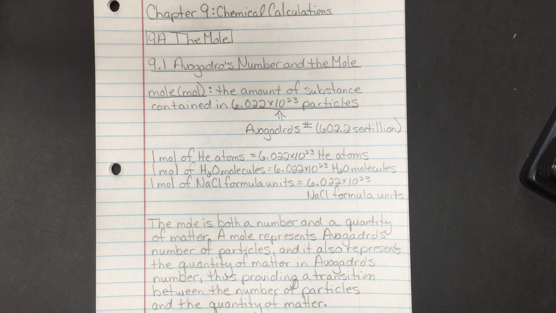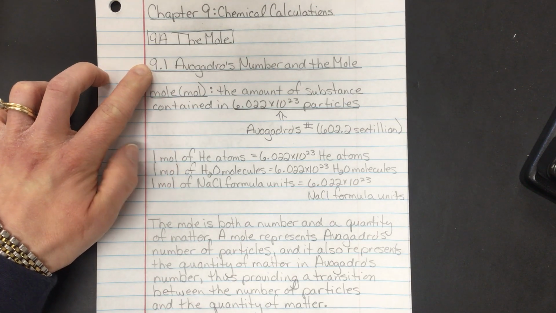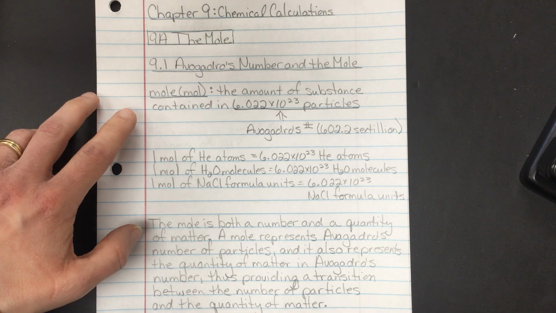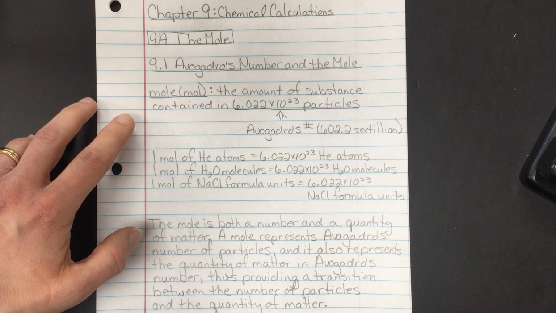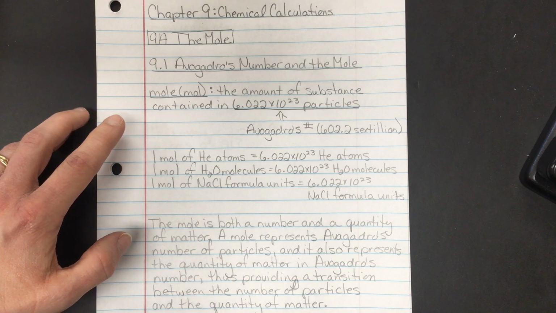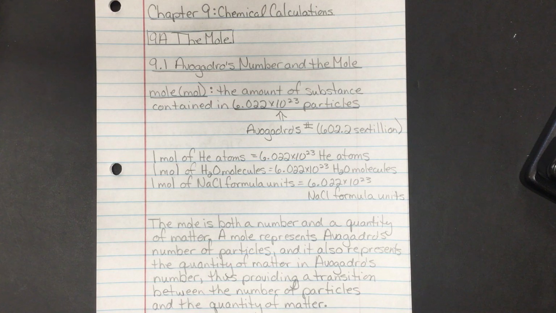So we're going to talk about the mole, and this is section 9.1 in your textbook, Avogadro's number and the mole. The mole is the amount of substance contained in 6.022 times 10 to the 23rd particles. This number, 6.022 times 10 to the 23rd, is called Avogadro's number.